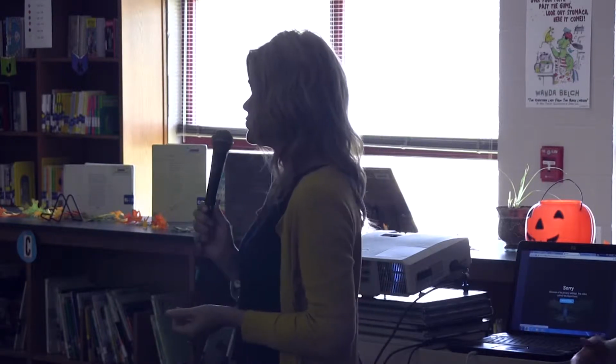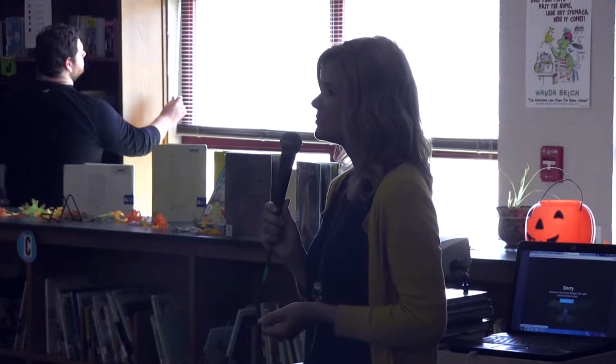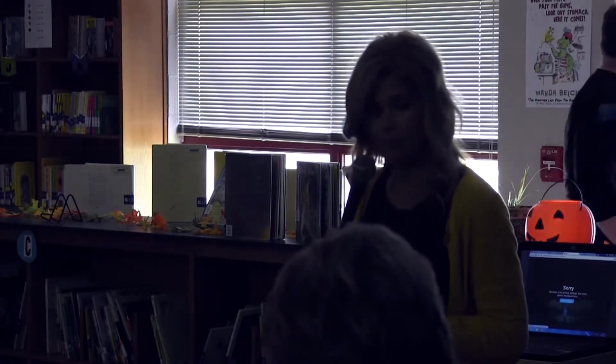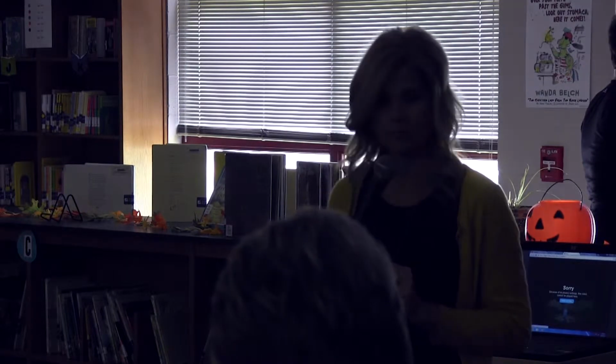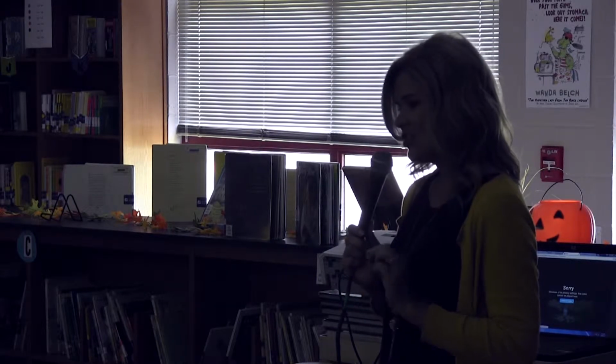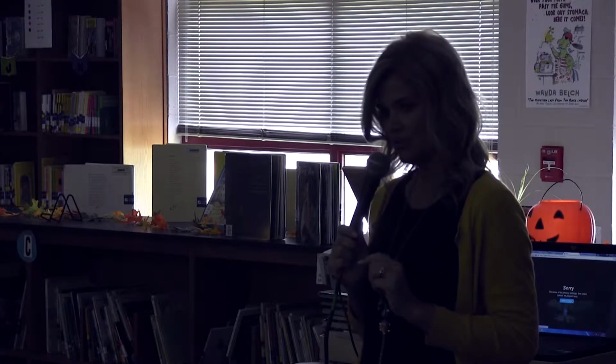This student would be a first grader this year. You might recognize him. He was from Melissa's class last year. It's a boy. We're reading from two pages in a book. Melissa said, don't listen to the conversation that's going on and just score the miscues.